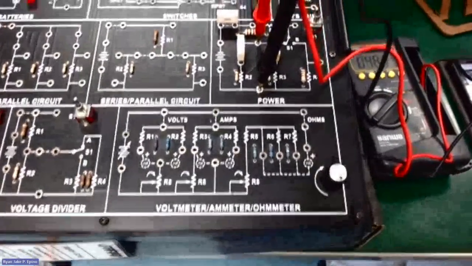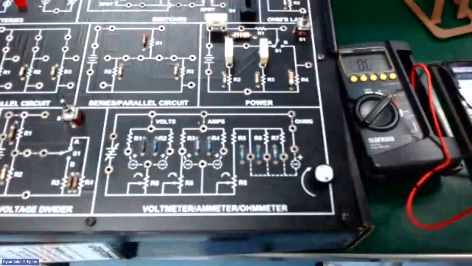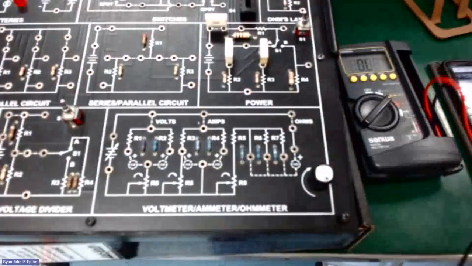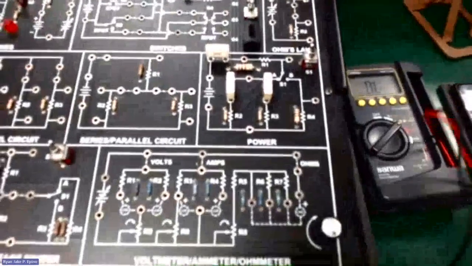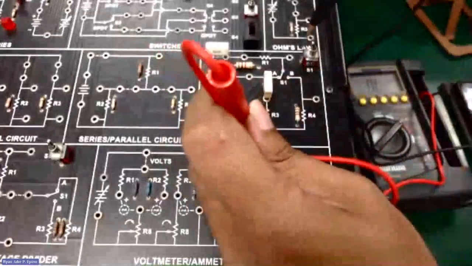So now we will measure its voltage. Let's turn it on. Then we will measure its VL.